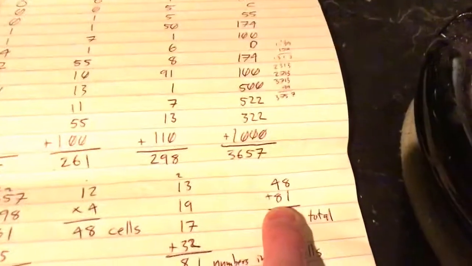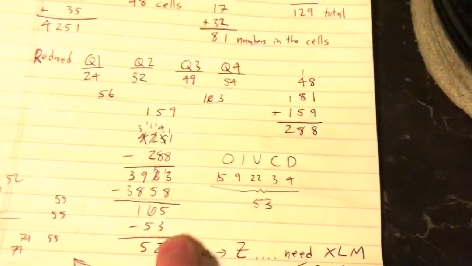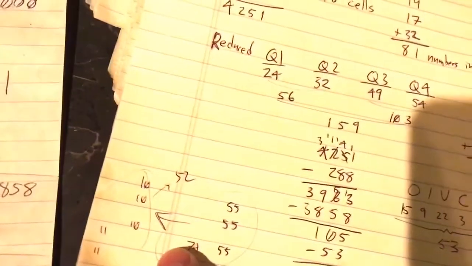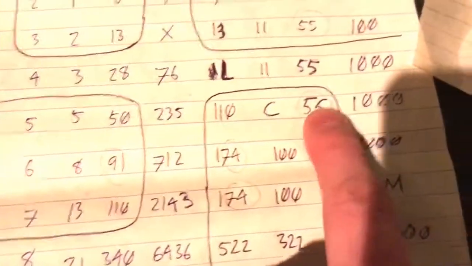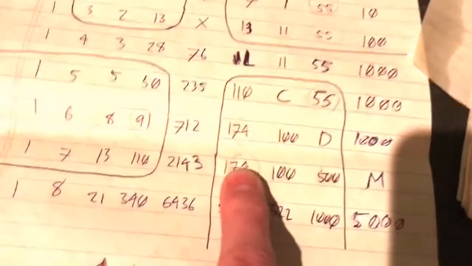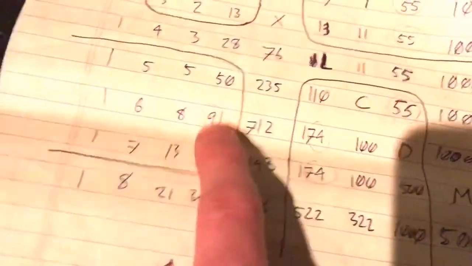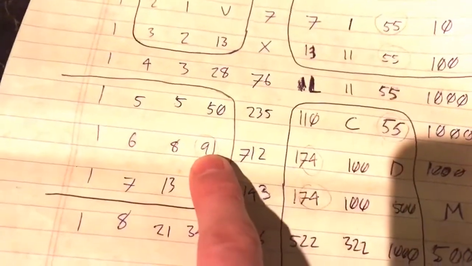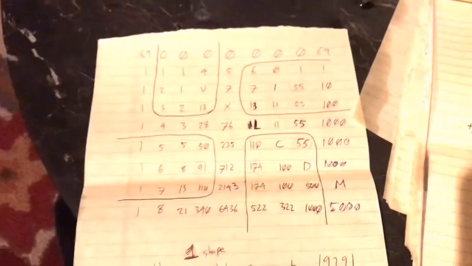I know that there's 48 cells. I know that there's 81 numbers in the cell. So there's the 129 factor. I think there's a 159 factor. I think there's a 53 factor, and I think there's a 52 factor based on the 52U. I don't think this one counts. I think that one counts as a 10, that one counts as a 10, that one counts as a 10, that one counts as an 11, that one counts as 11. And that one, because it has a 1, is different. That's the only way I can put it together.